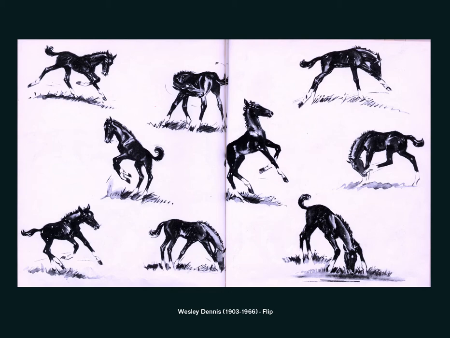But here he is skipping around through the fields, just being a colt, you know, kicking up his heels and jumping around and swishing flies. But the consistency is such in how it's drawn and how the ink is handled that we understand that every one of these is Flip. It's not just a big herd of horses. It's all the same character.